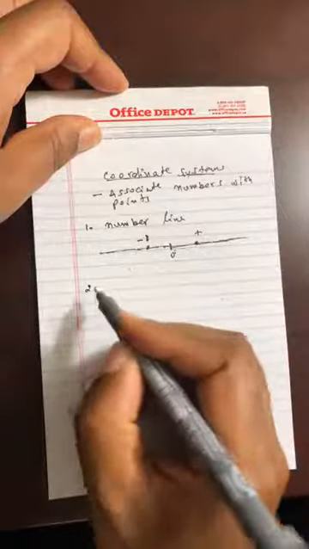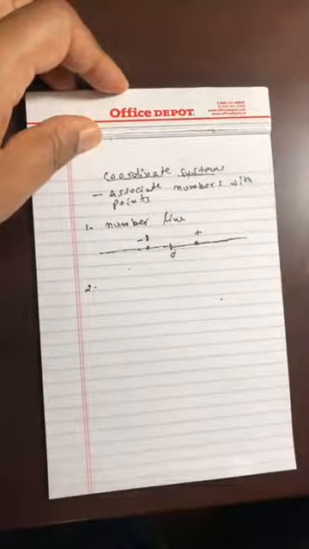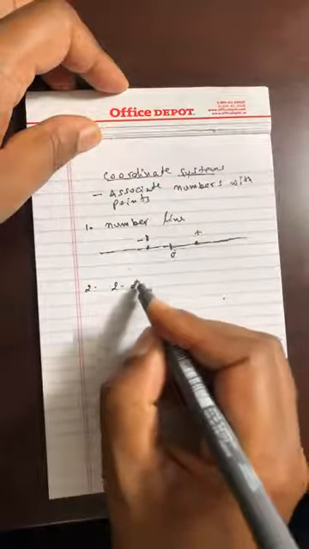And then we have the two-dimensional coordinate system.